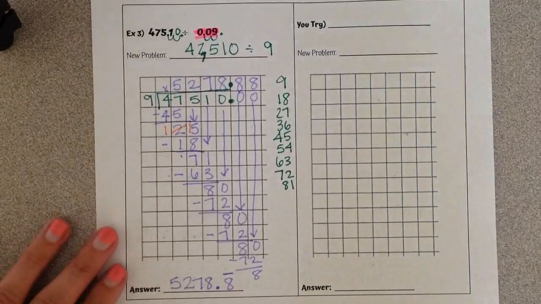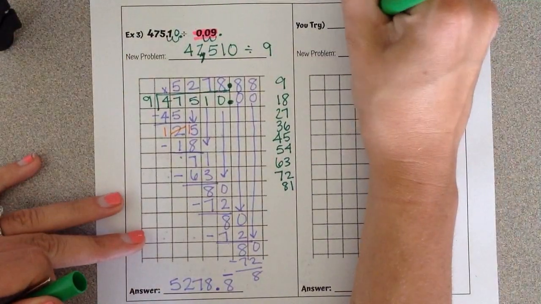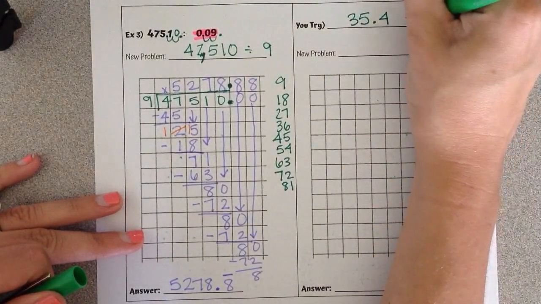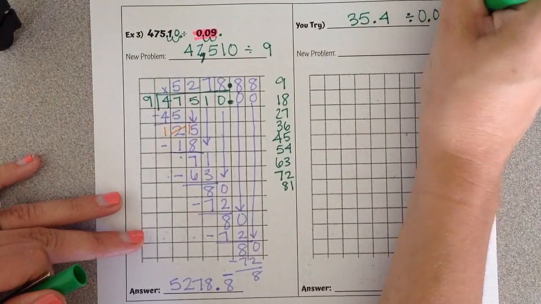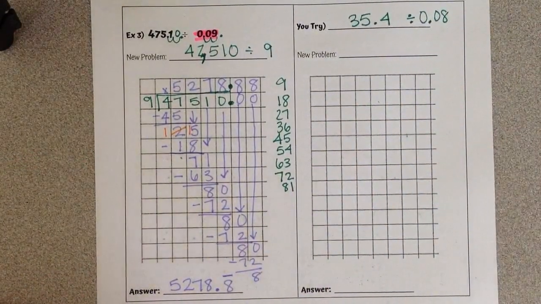Alrighty, the you try problem that I would like you to do is 35 4/10 divided by 8/100, so 0.08. Go ahead and try that one on your own and get it checked.